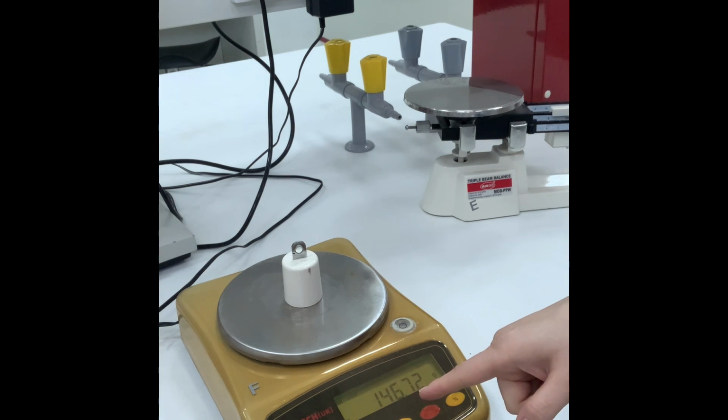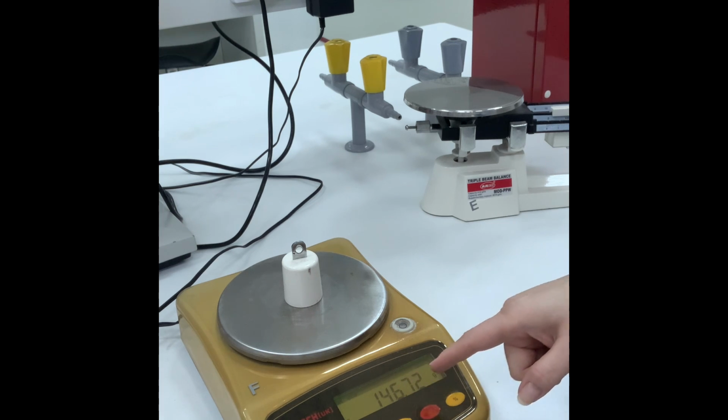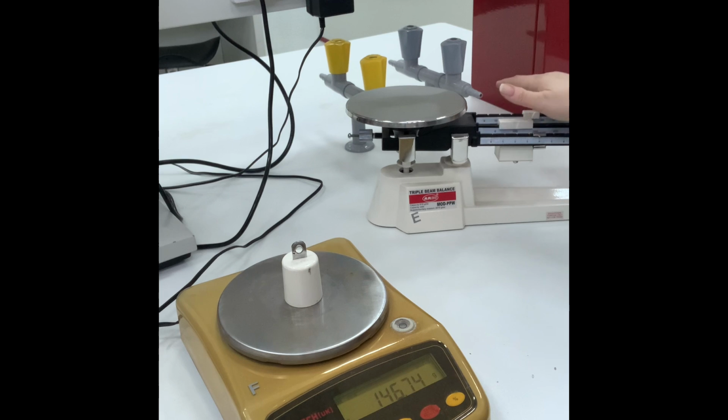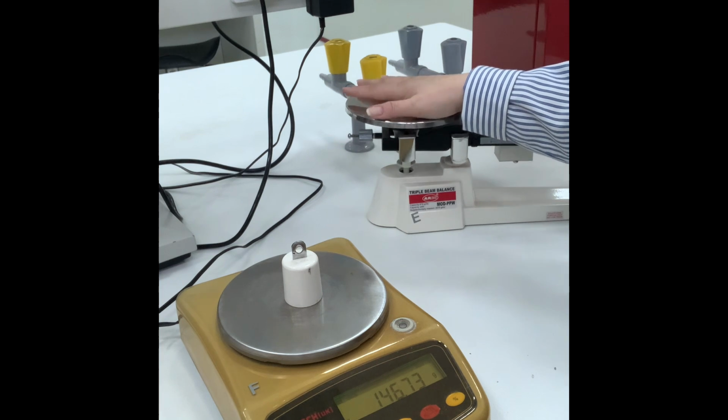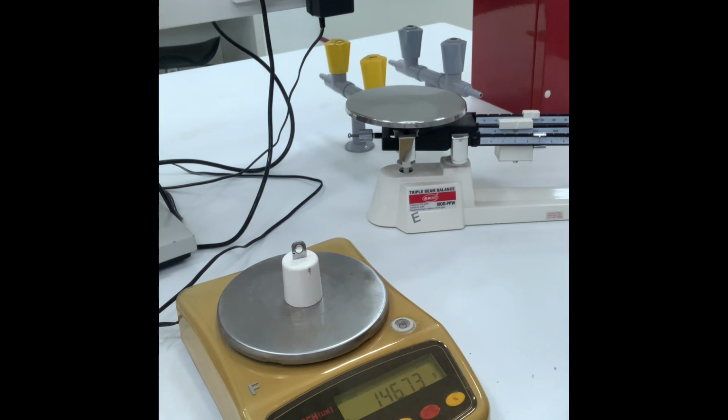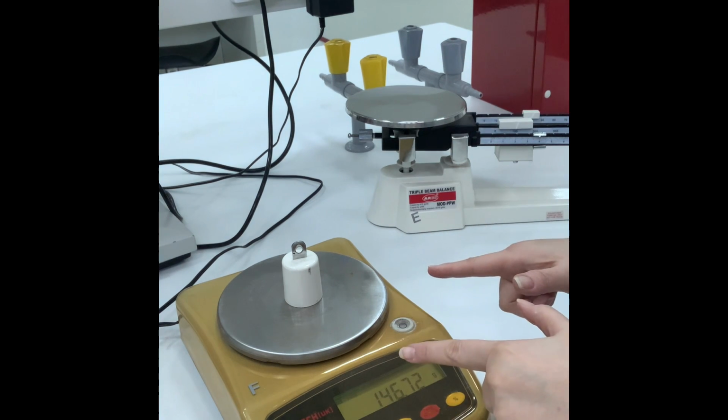The number on the electronic balance is 146.7, while in the triple beam it was 143.9, which is almost 144, let's say 144. So write it in your assignment. It's assignment E. In your assignment, it's numbered as letter E. So this is 144 or 143.9, and this is 146.7, which is an accurate and precise measurement.